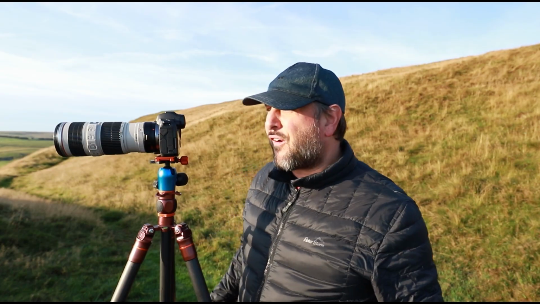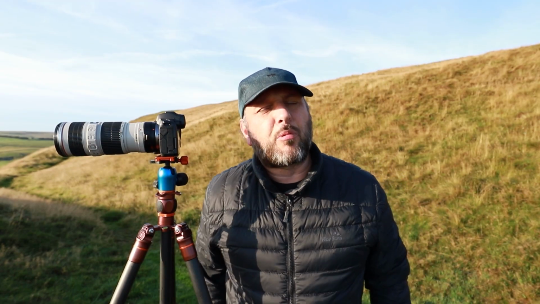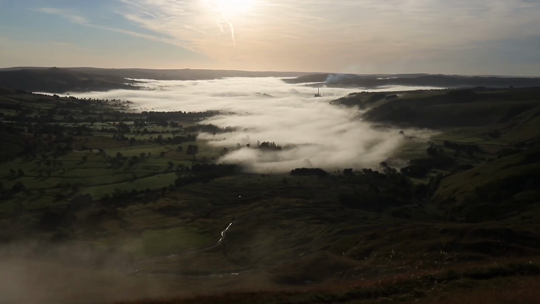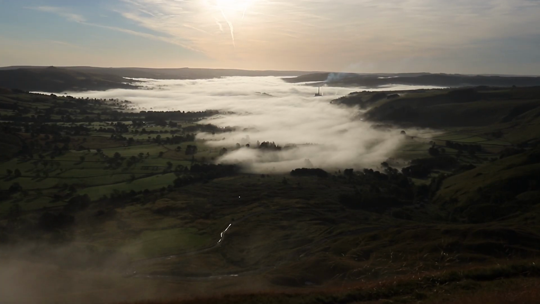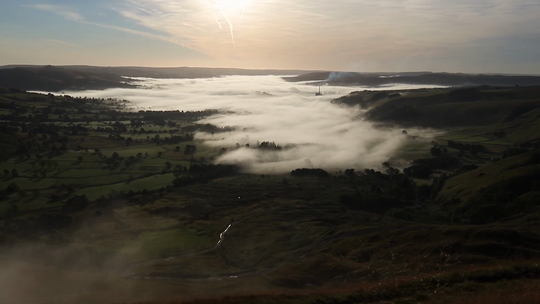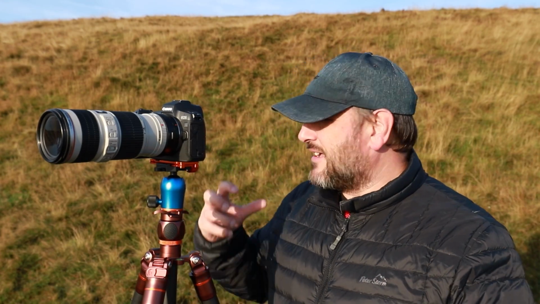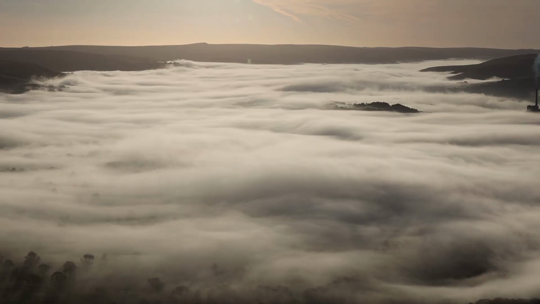We're on Mam Tor looking out into the Hope Valley in front of me, which has got a very special event going on this morning. It's a cloud inversion. Now this wasn't my planned video today. Actually I was heading underneath the clouds and just as I was driving through the Peak District I saw all of the conditions that made me think there's going to be a cloud inversion.